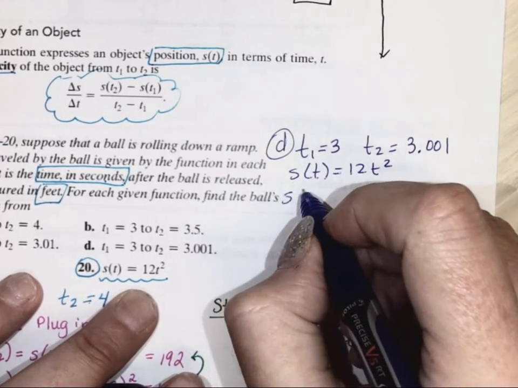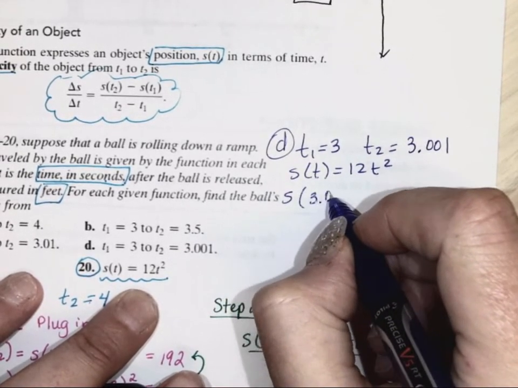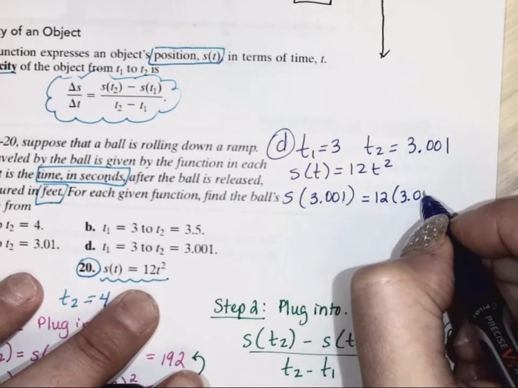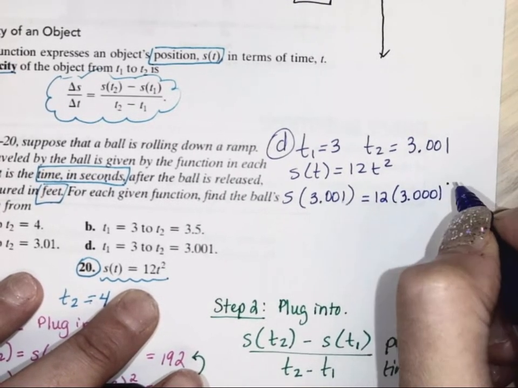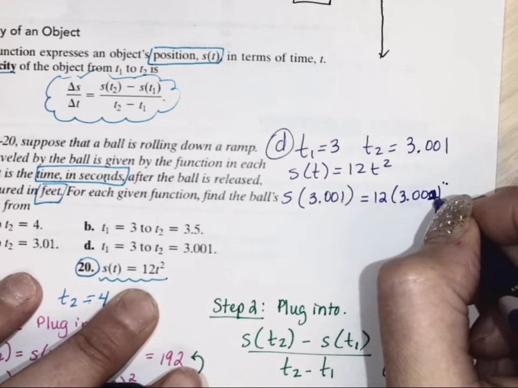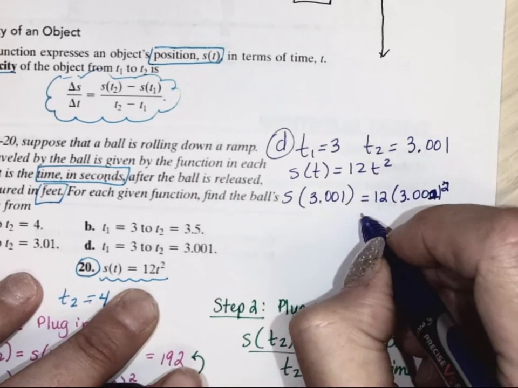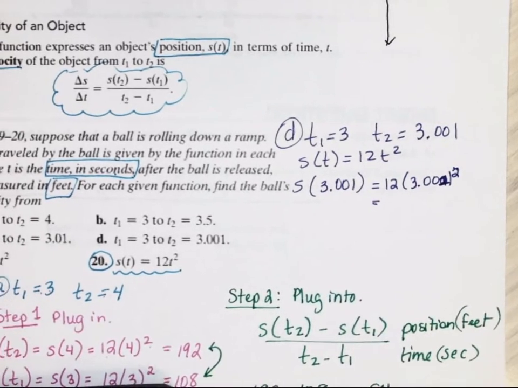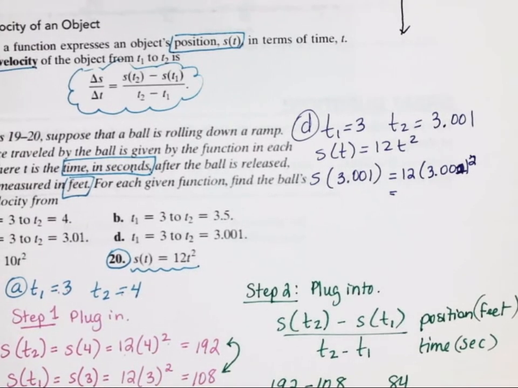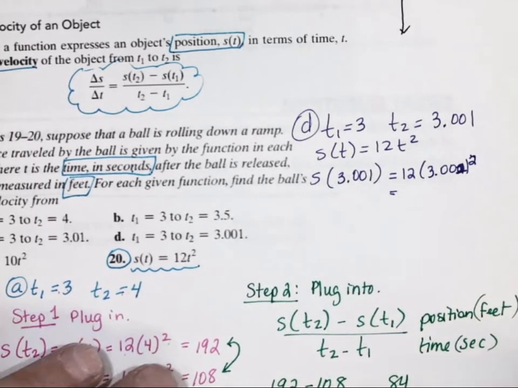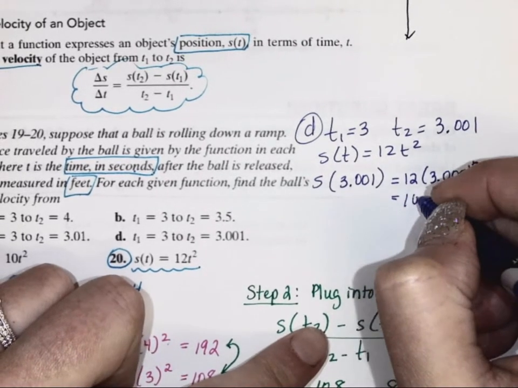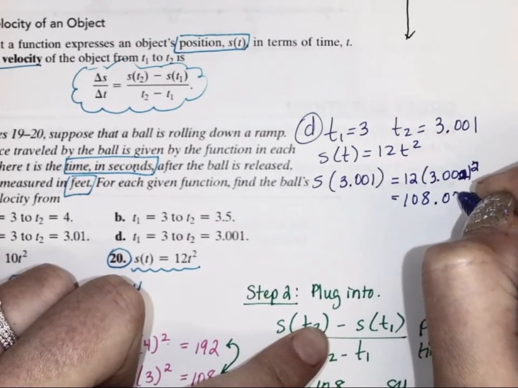When I find s of 3.001, 12 times 3.001 squared, that is 108.07.